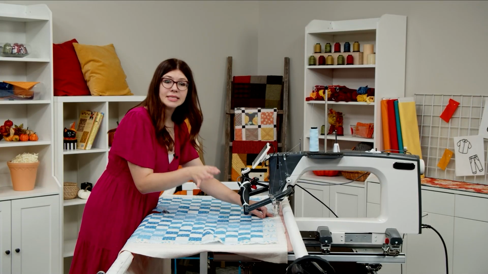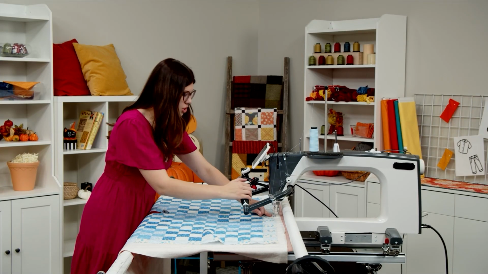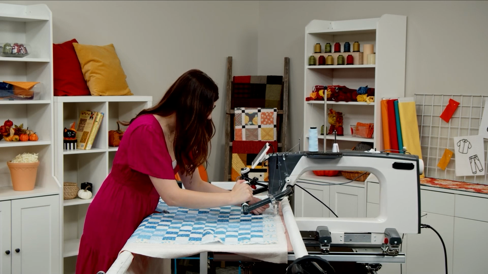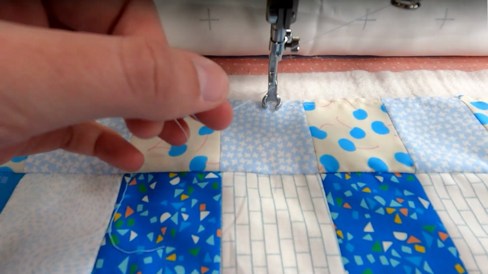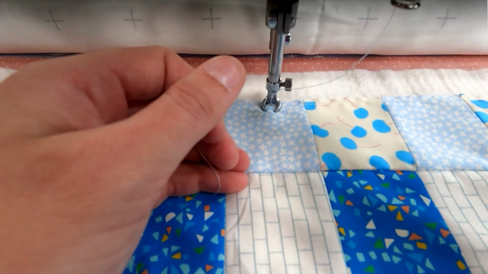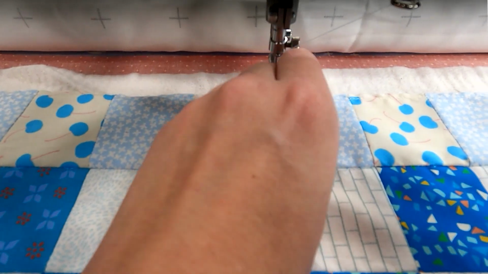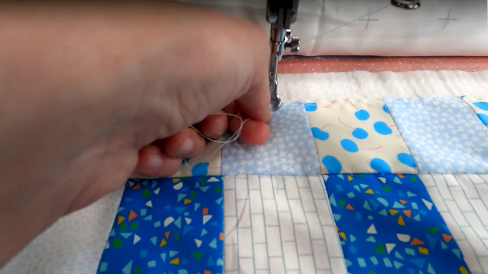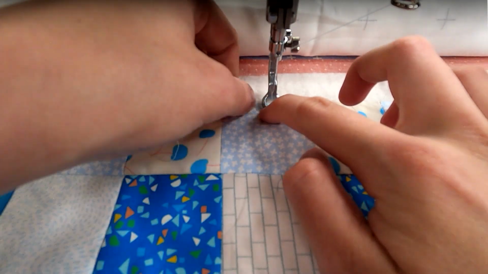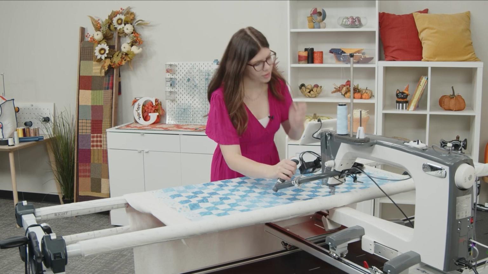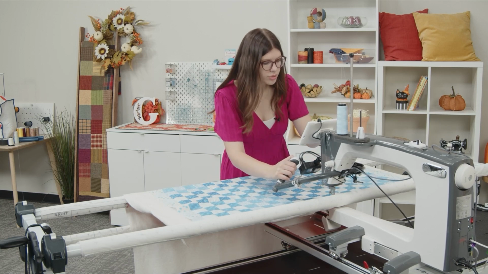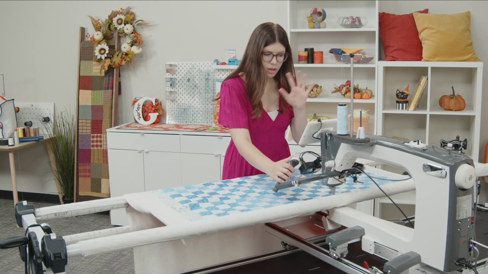When I do a basting stitch, this is my favorite time to check the tension, because when I'm basting, do I really care about the tension? No, not necessarily. Move it up, needle up and down, and then let's go ahead and start stitching. I want a very low SPI for this. You could also use the basting mode on our machine.